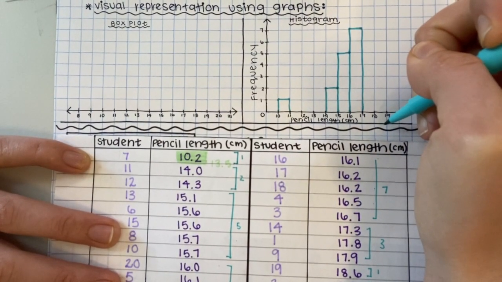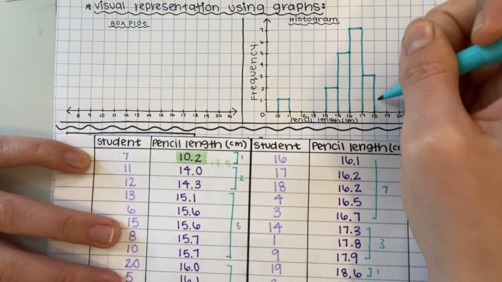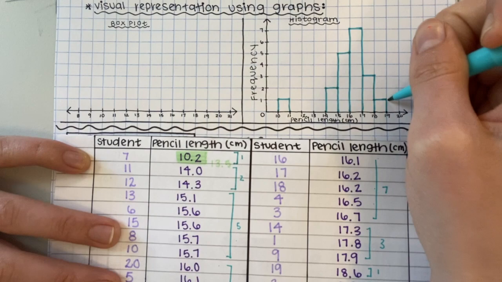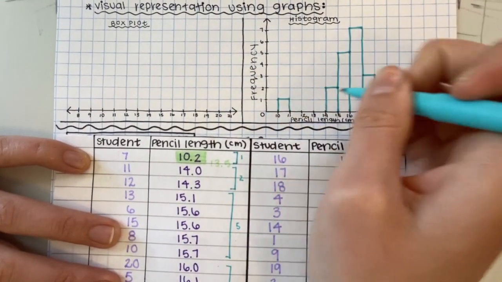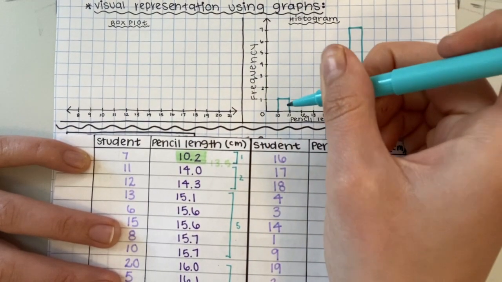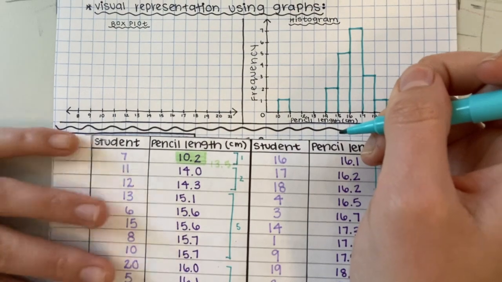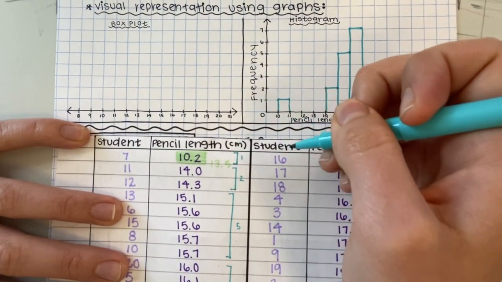We have 3 from 17 to 18. We have 1 from 18 to 19 and 1 from 19 to 20. We can tell pretty easily that it is going to be skewed to the left. So my mean is smaller than my median, which we already predicted because this value was an outlier.